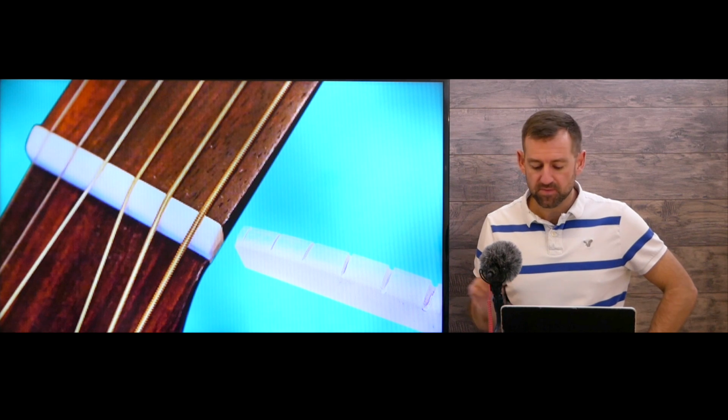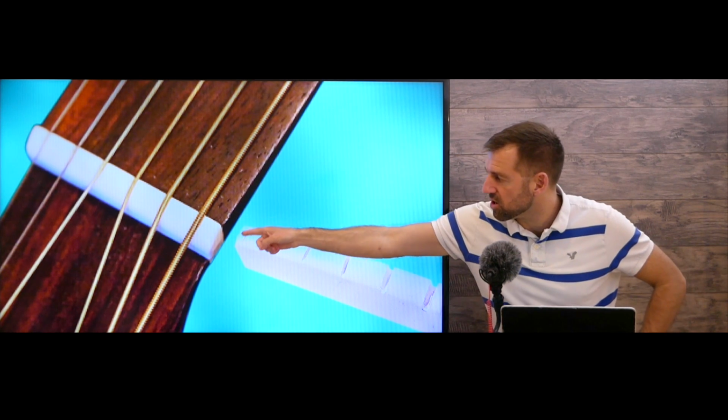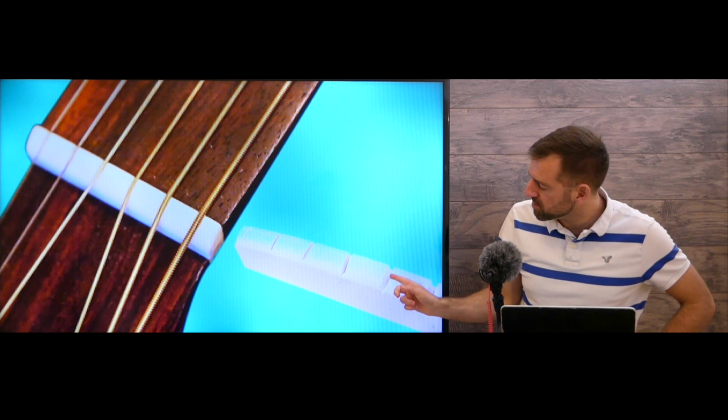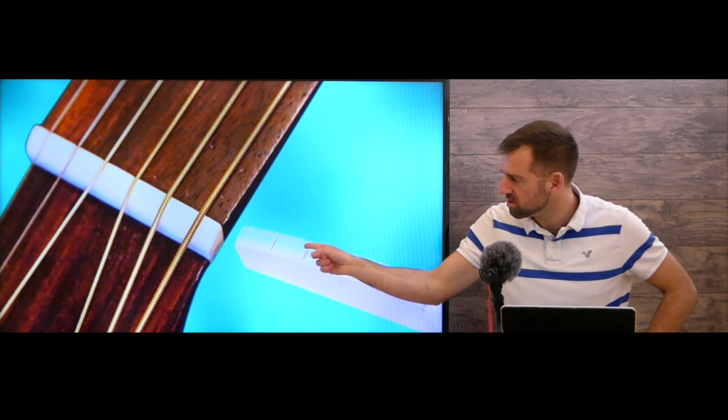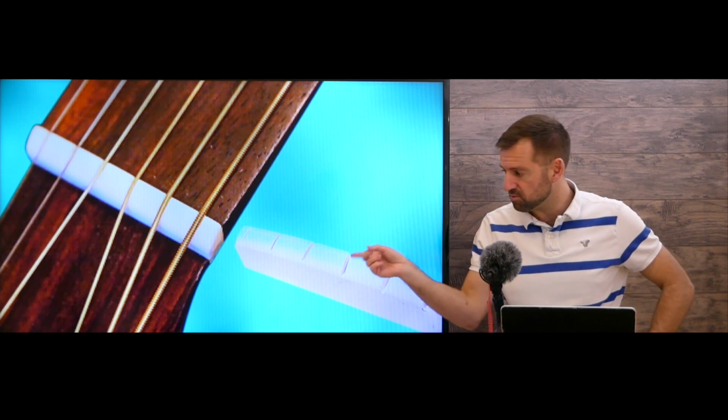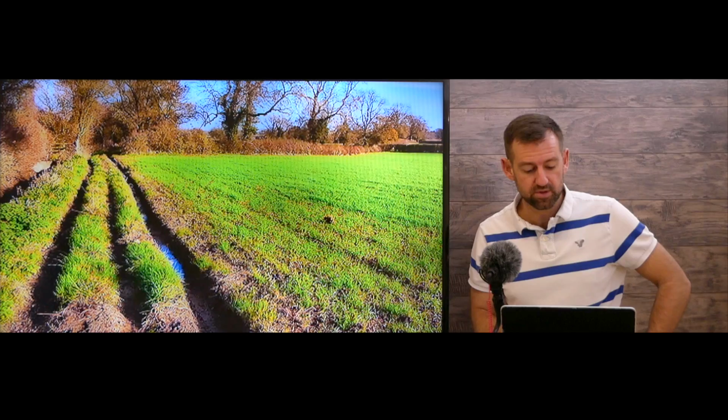For example, take a look at this guitar. See that white piece on the guitar there? See these grooves here? These grooves are for these strings to sort of sit in. The string sits in the groove. So these grooves are there for that reason. The person who made this guitar put these grooves in here to hold the strings.